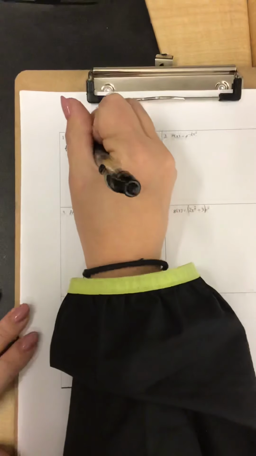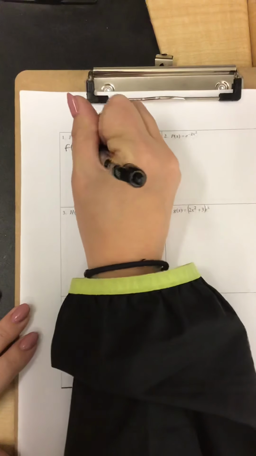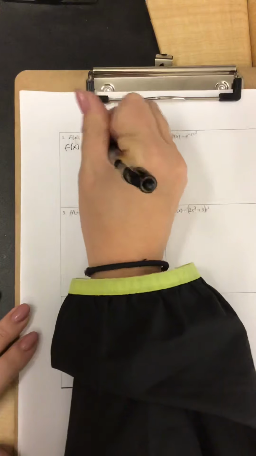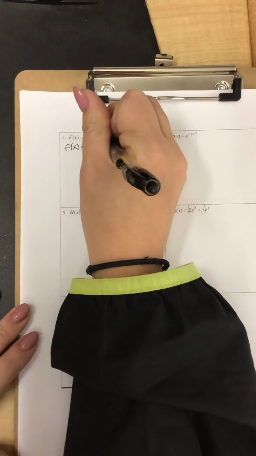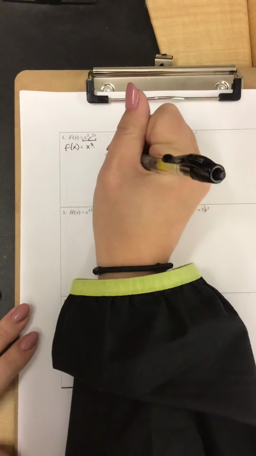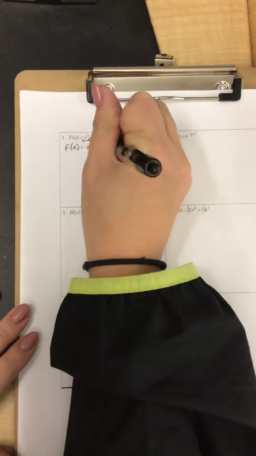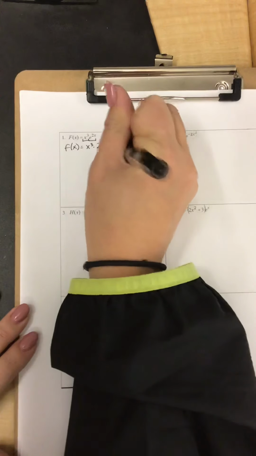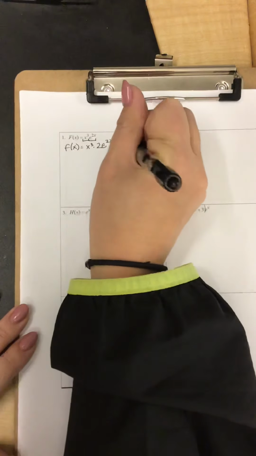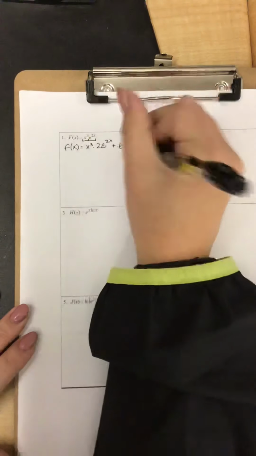So this is a product rule. So we got first times the derivative of the second. This is a chain rule because there's a function inside that top part. So it'll be 2e to the 2x plus the second times the derivative of the first.